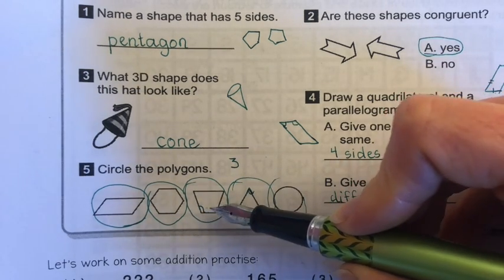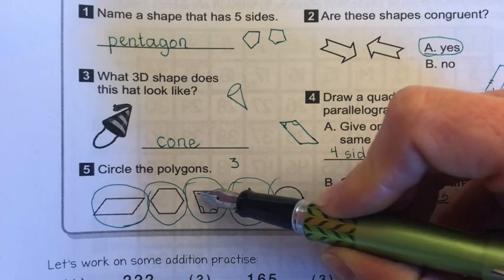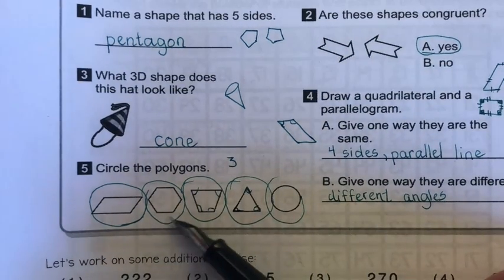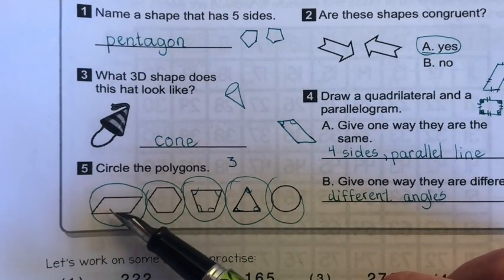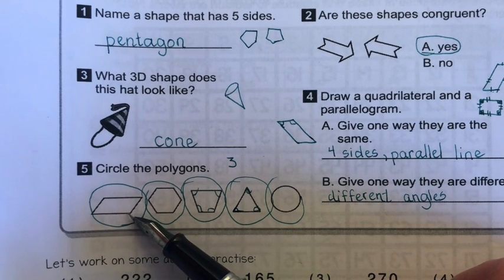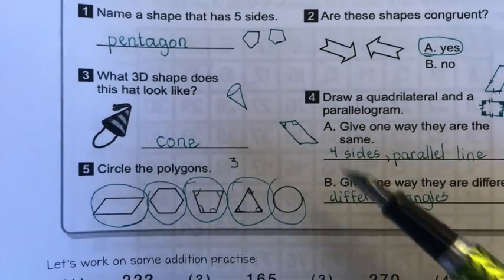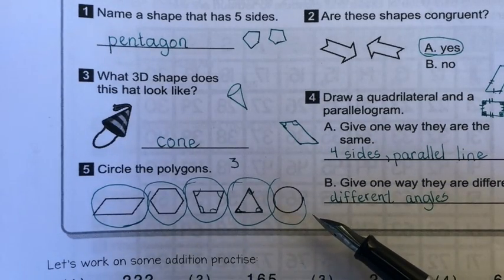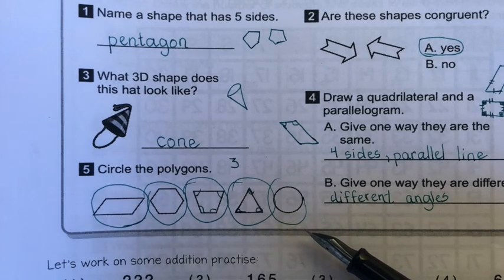This one has 4 straight lines and 4 angles. This one has 6 straight lines and 6 angles, and this one is our parallelogram, and it has 4 straight lines and 4 angles. The circle, unfortunately, has none of those things. It is a circle with no straight lines and no angles.